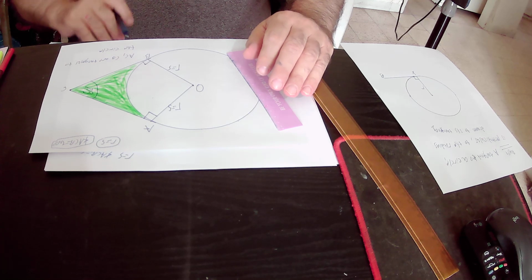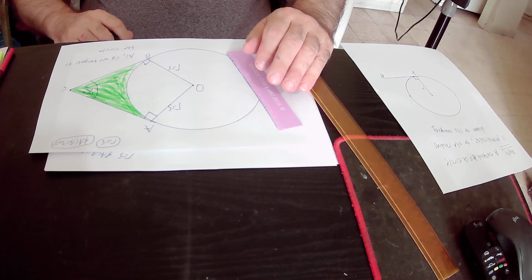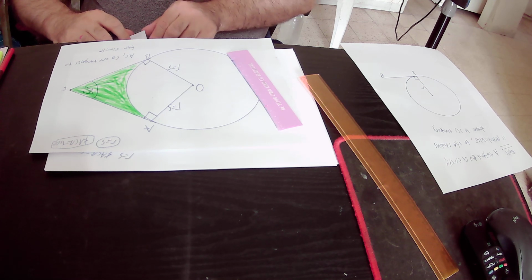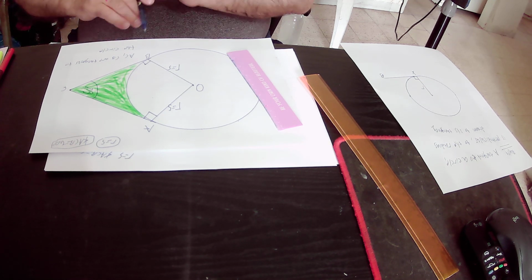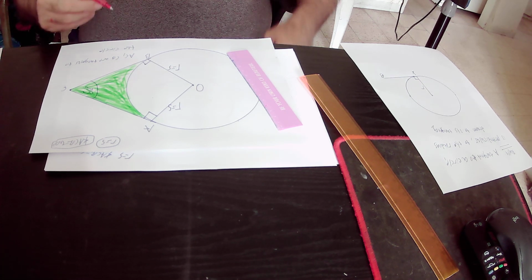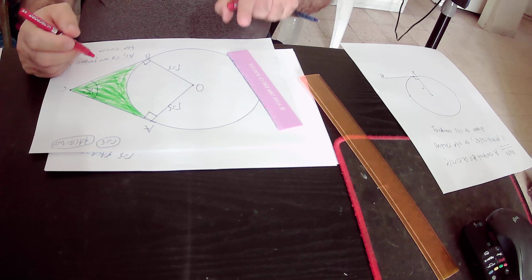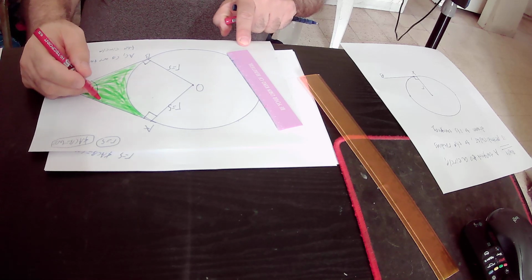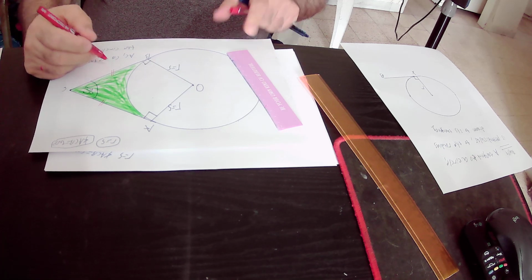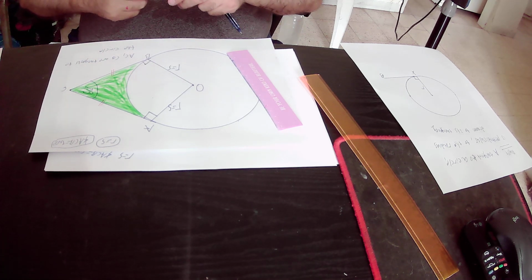Okay, and we also have rule number 2. Actually, we know that CA equals CB according to the two tangents theorem.